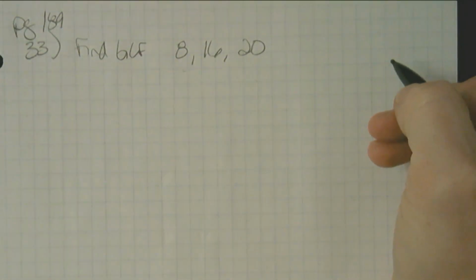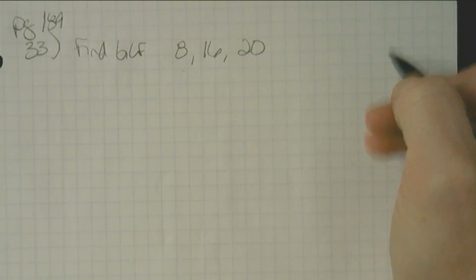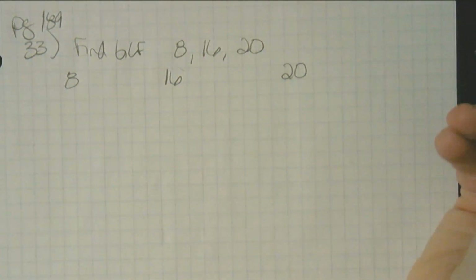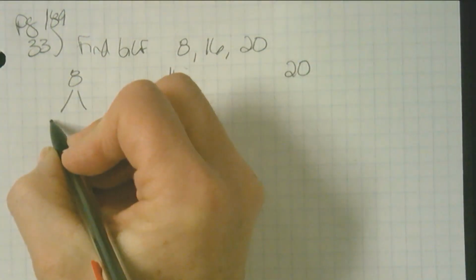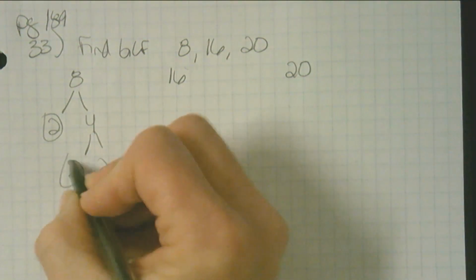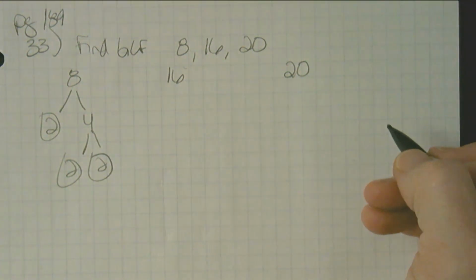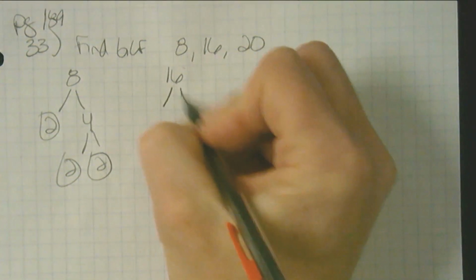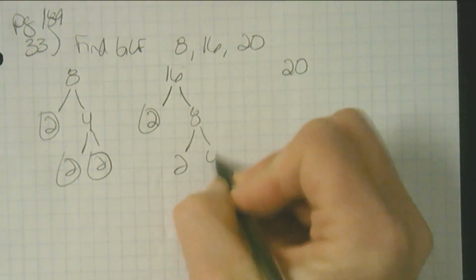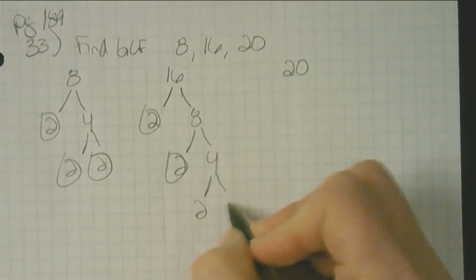So to find the GCF, you have to do prime factorization. So I'm going to do the prime factorization of all three of these. Well, 8 is 2 times 4. 2 is prime. 4 is 2 times 2. So there is 8's prime factorization. 16 is 2 times 8. 2 is prime. 8 is 2 times 4. 2 is prime. 4 is 2 times 2.